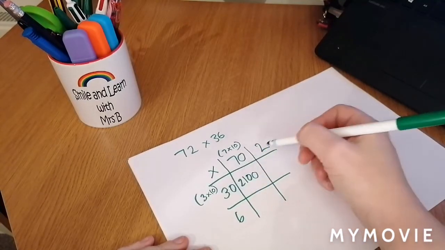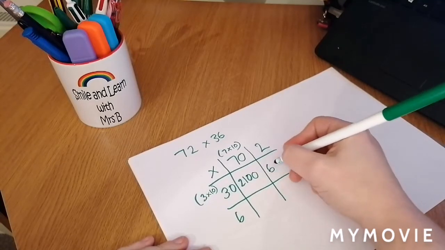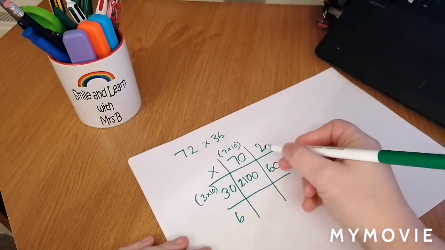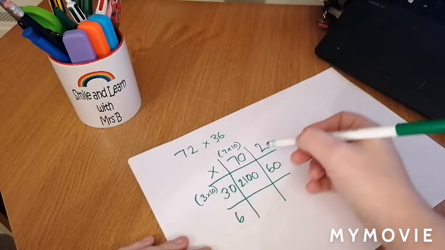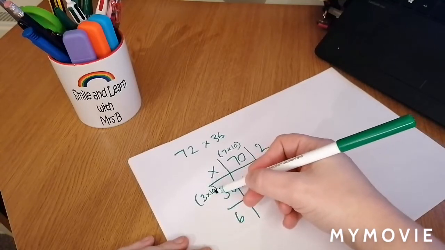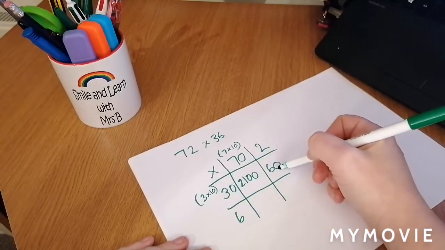We're going to look at 30 times 2, which is 60, because we can say double, or we can say 3 times 2 is 6. 30 is 10 times bigger, so 6 is 10 times bigger.